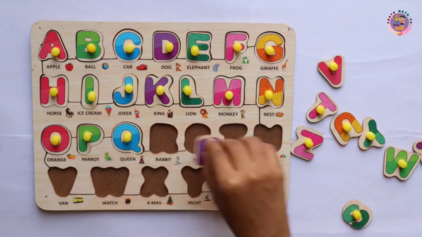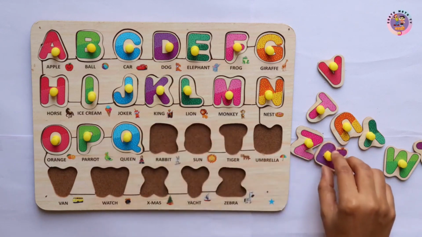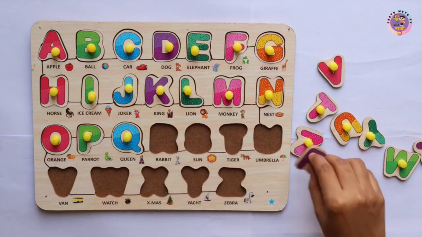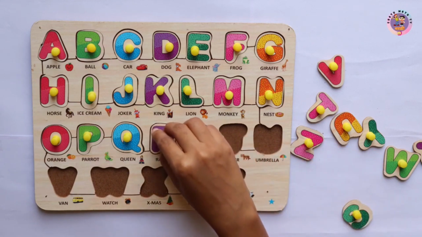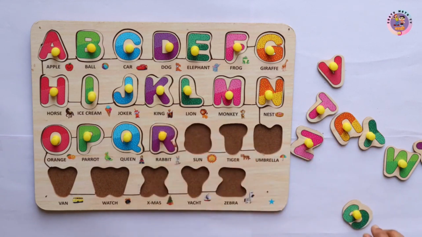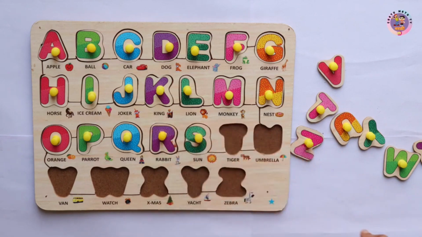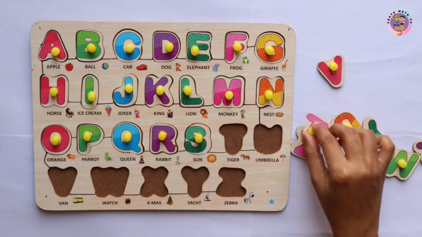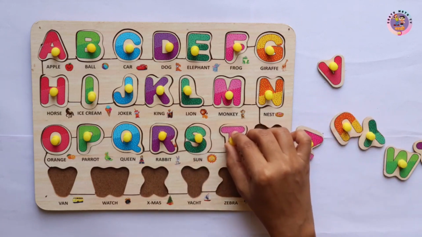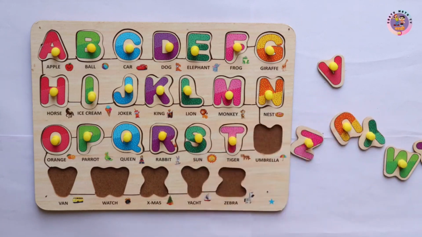R for rabbit. Now S. S for sun. T for tiger.